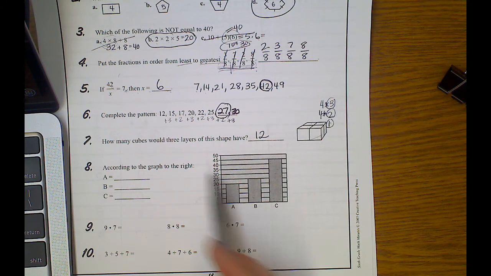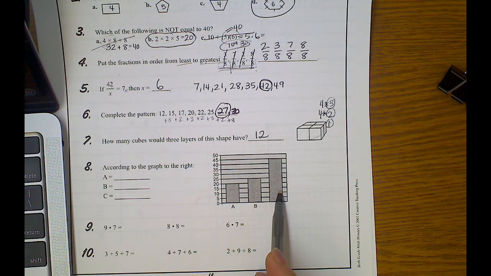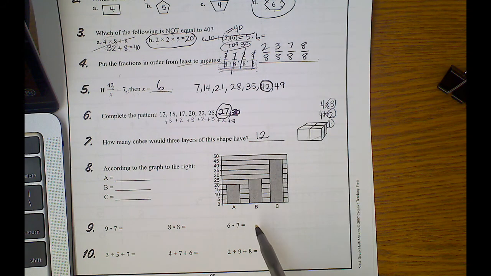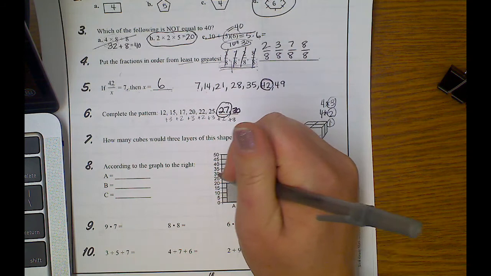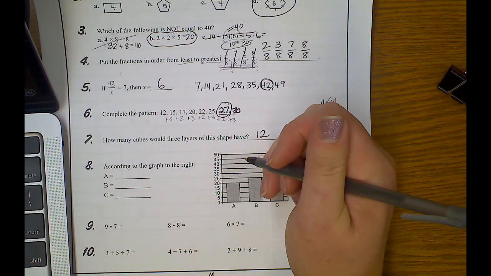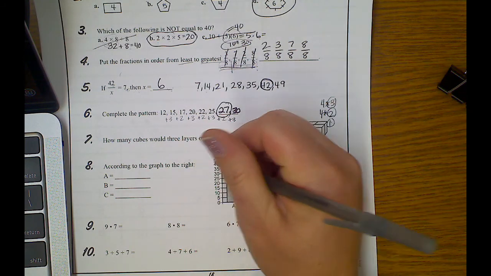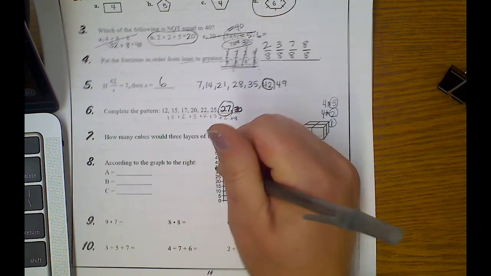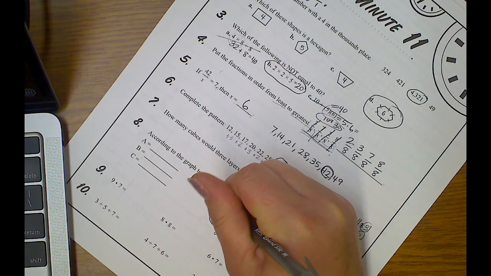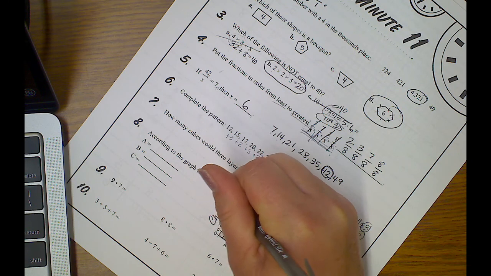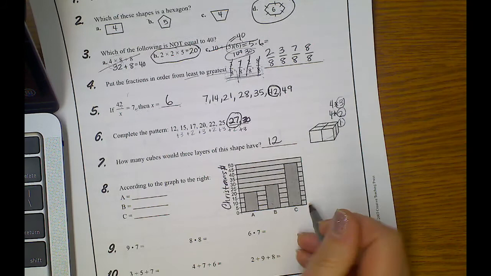According to the graph to the right, and it doesn't tell us what this is, so that's actually really lame, because why else would you want to know this? A is going to show us, let's pretend this is dollars. Ooh, let's do Christmas money. So A is a kid, B is a kid, and C is a kid.